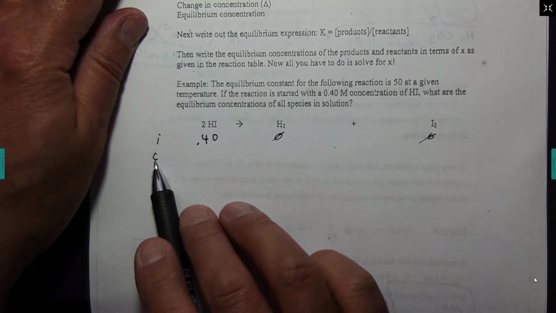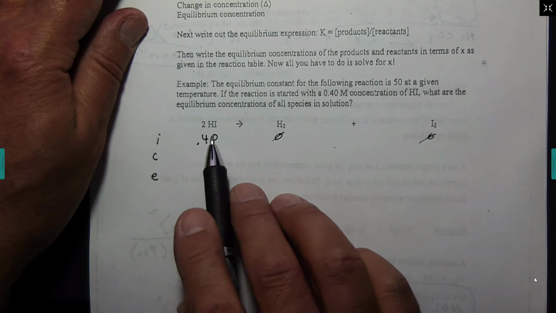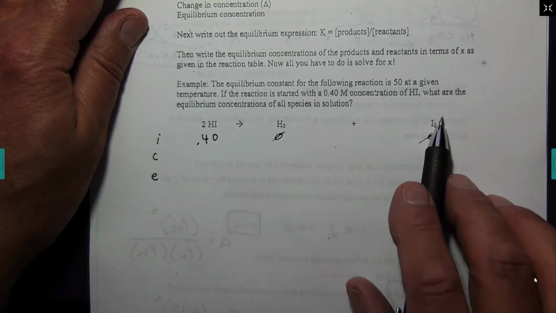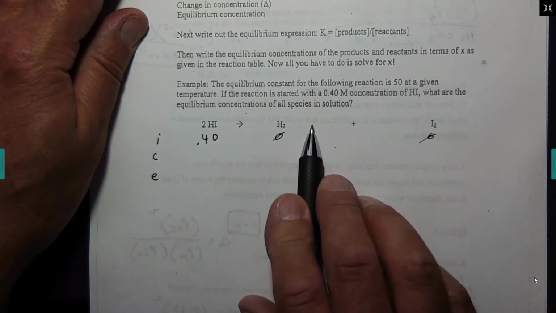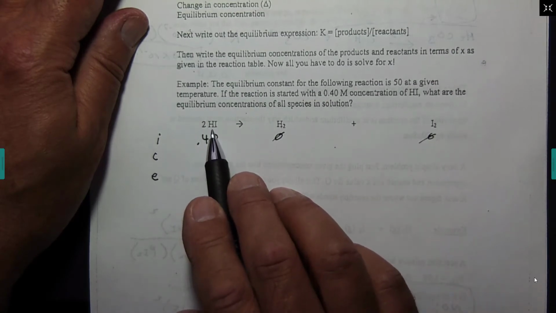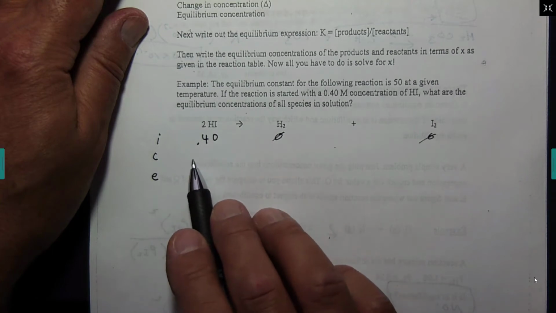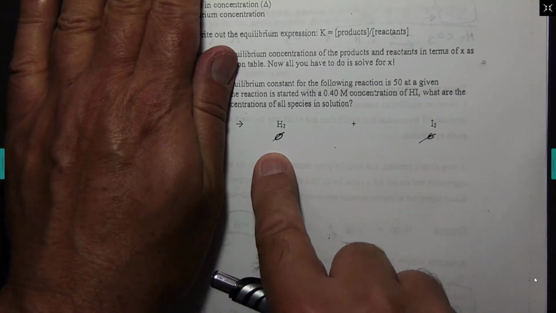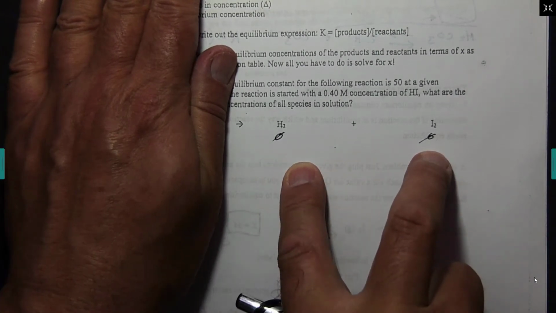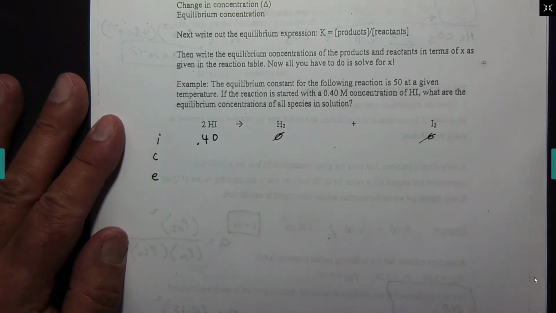How do the concentrations change? Well, as this stuff turns into these other things, its concentration drops, right? As this stuff reacts, its concentration is going to go down. So whatever you put here better have a negative symbol in it. Anything on this side of the arrow gets a negative symbol. Anything on this side of the arrow gets a positive symbol. You indicate how much it changes by using our favorite variable from algebra, x.